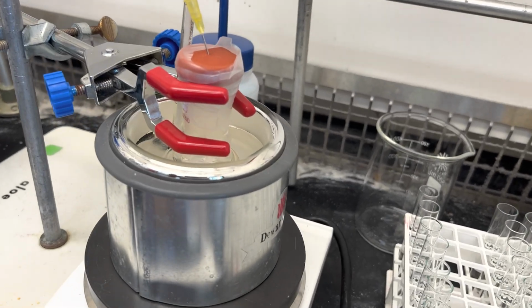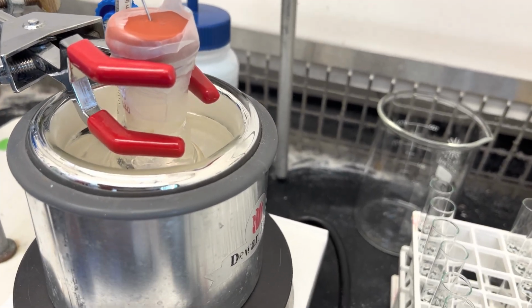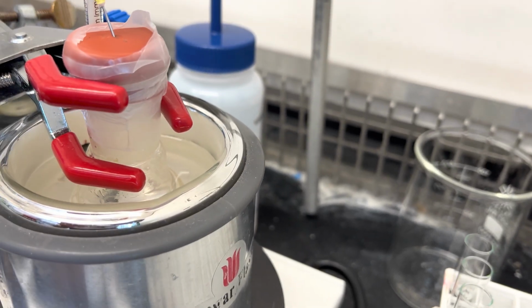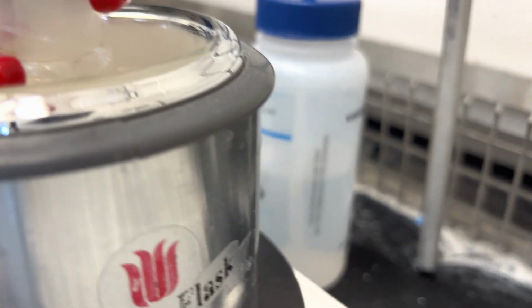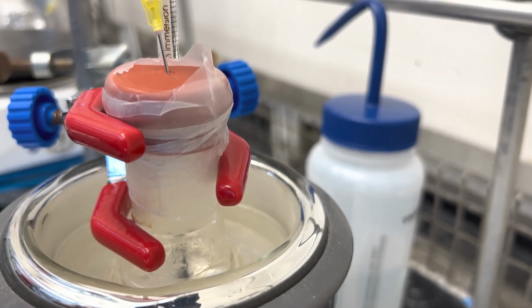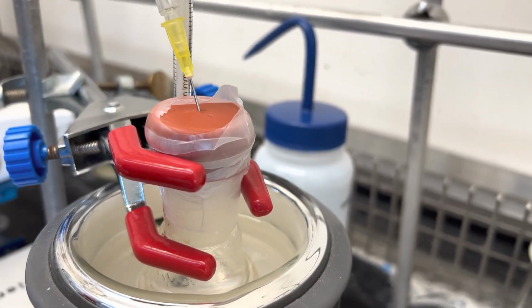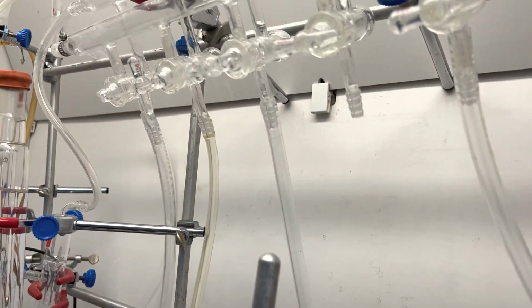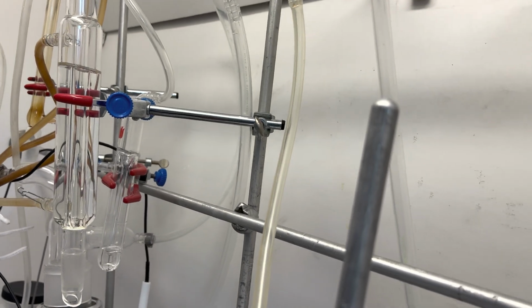So once mCPBA is added to the solution of the compound in DCM, I put a paraffin film with the rubber septum on the round bottom flask, and to release the extra build-up pressure in the flask, I connected it to the argon line, and it will release the gas.